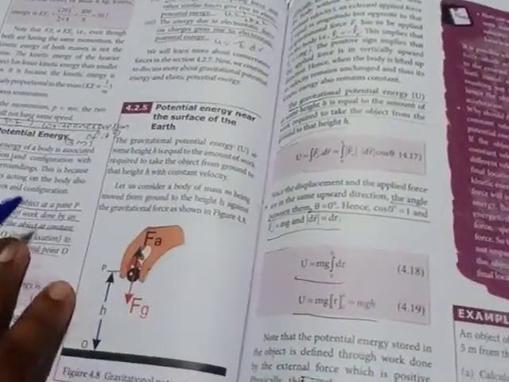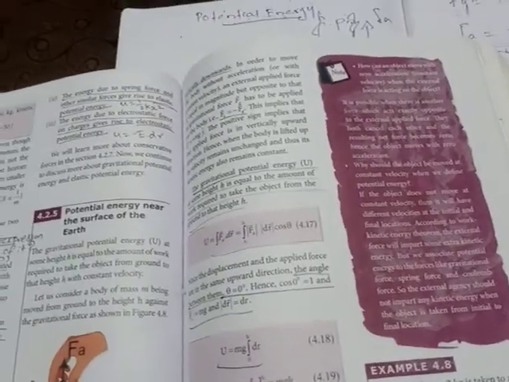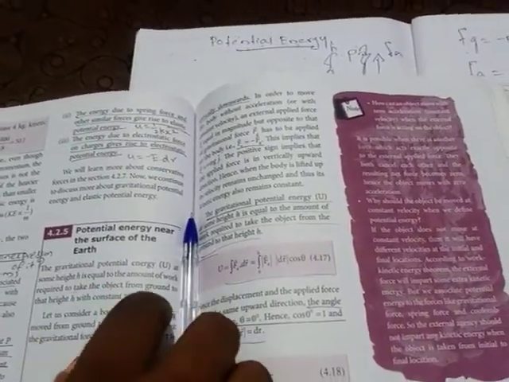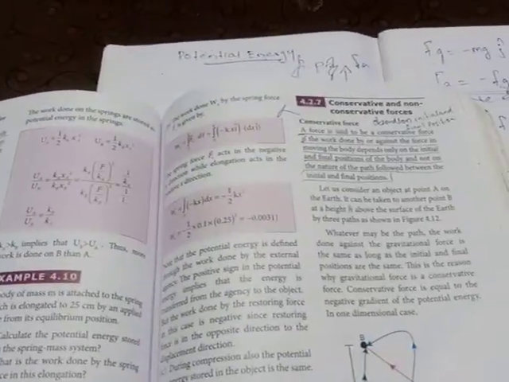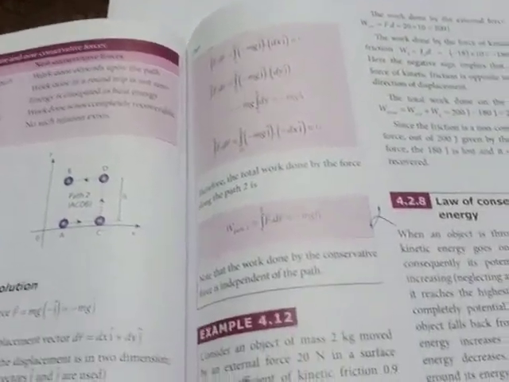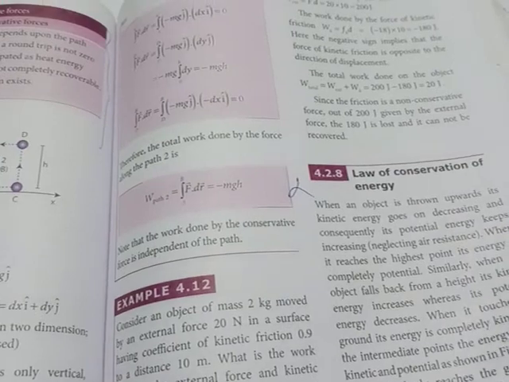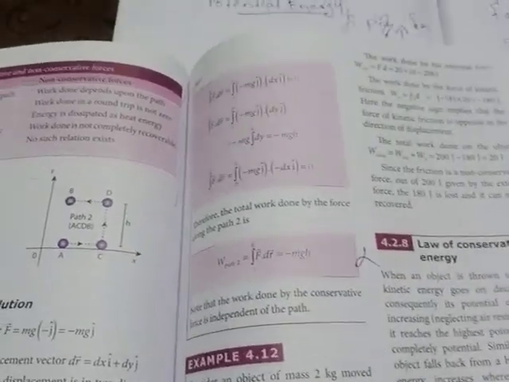So my dear students, all of you go through this video and learn about this potential energy. The next part is elastic potential energy, which is your deleted portion. And 4.2.7 conservative and non-conservative force is also a deleted part. And 4.2.8 is the law of conservation of energy, which is also a deleted portion.